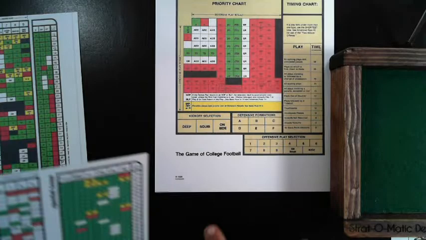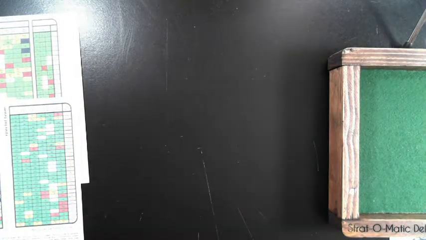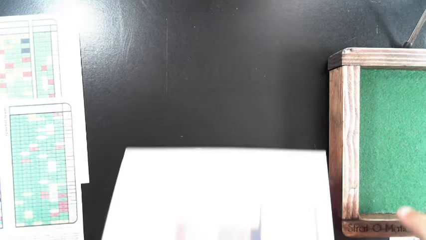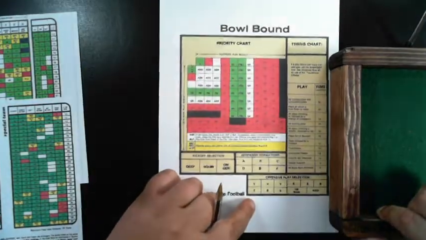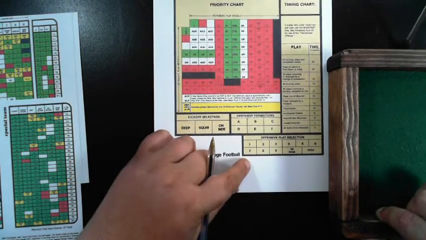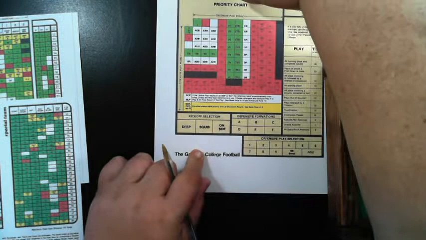I need to verify before I continue so I can make an informed decision here. Black is incomplete pass, and white is simply no gain. Okay, cool. Wanted to make sure that we had that right. So you go back up there.